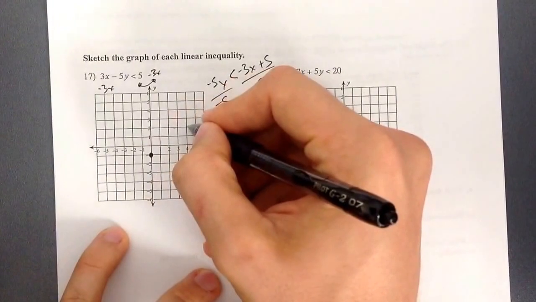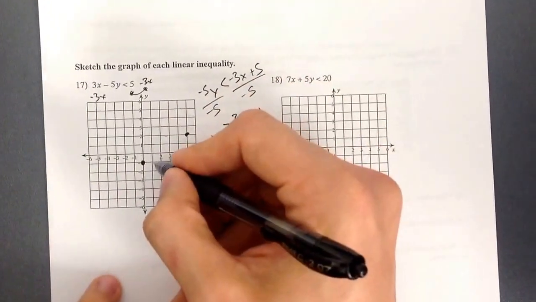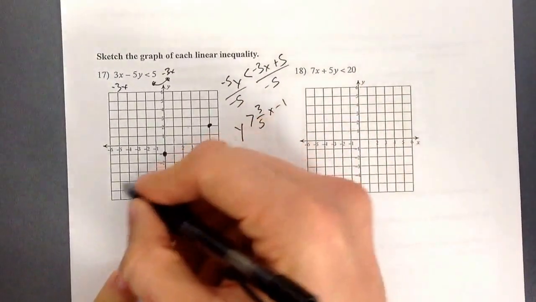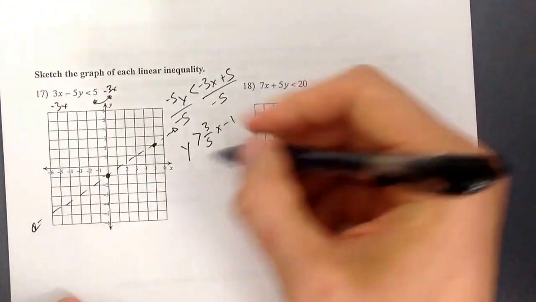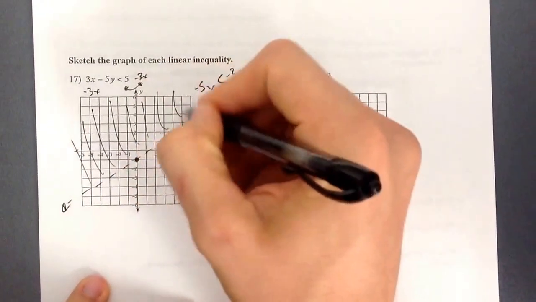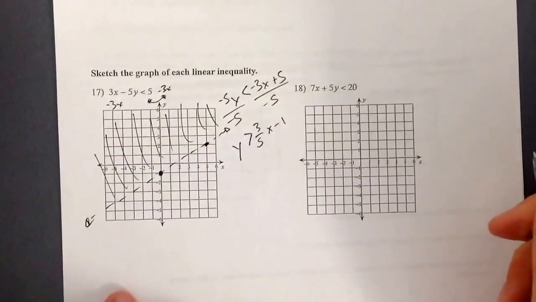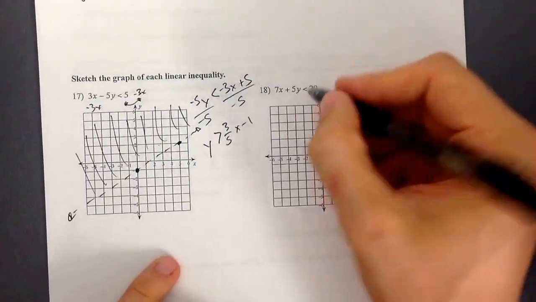Just making sure. Now this one is going to be a dotted line, and we're going to shade. We want a dotted line because y is going to be greater than this, but it cannot be equal. Since it's going to be greater, I'm going to shade up. All the values that are above the line, or greater than the line, will satisfy this inequality.